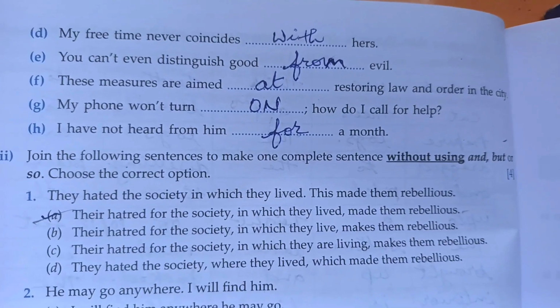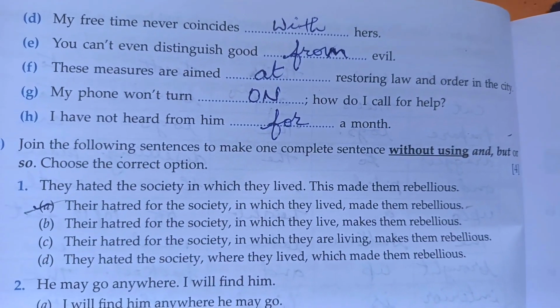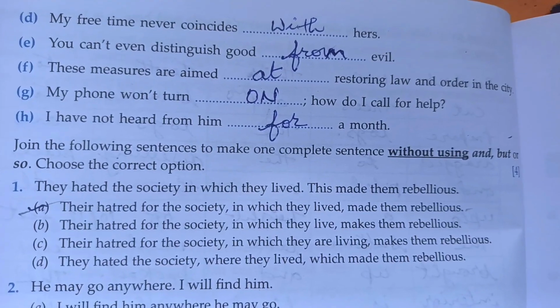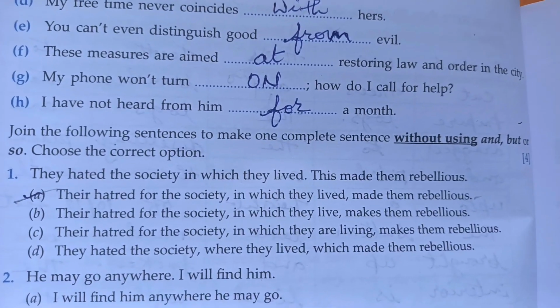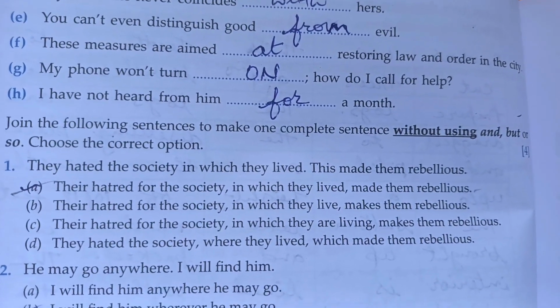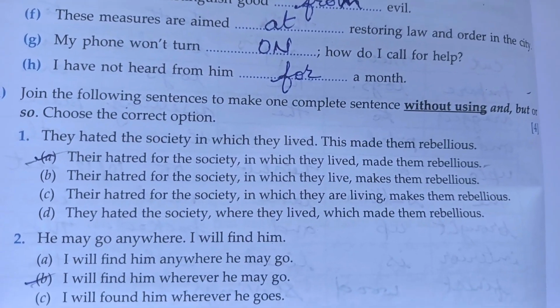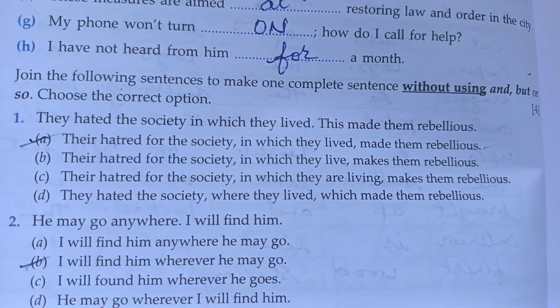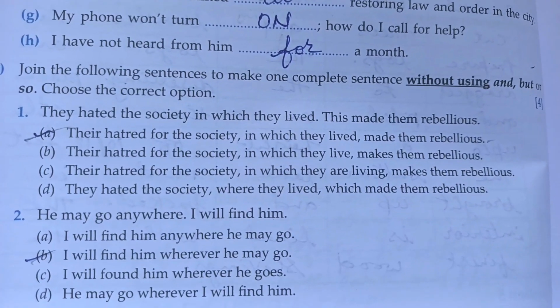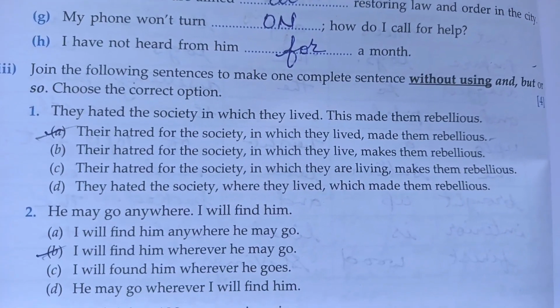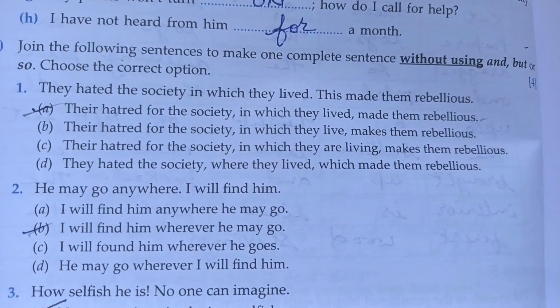They hated the society in which they lived. This made them rebellious. So here option A is correct. Their hatred for the society in which they lived made them rebellious. Second, he may go anywhere, I will find him. So the correct option is B. I will find him wherever he may go.